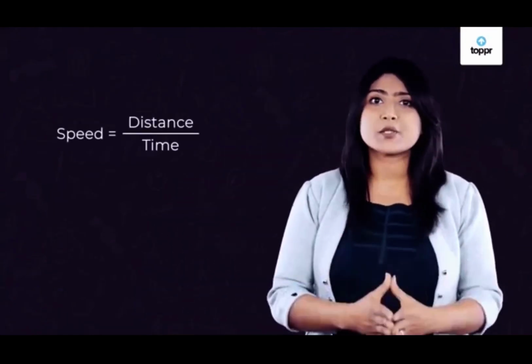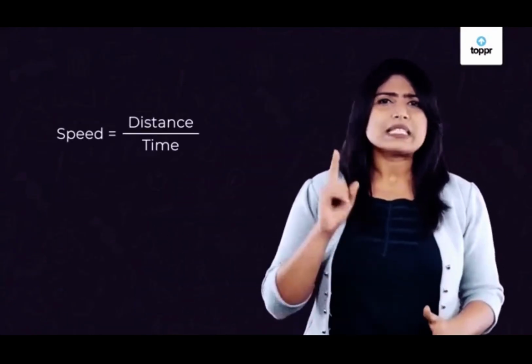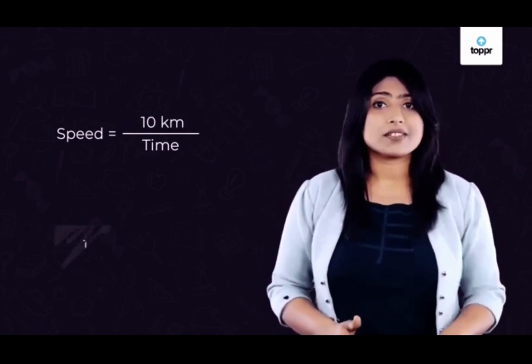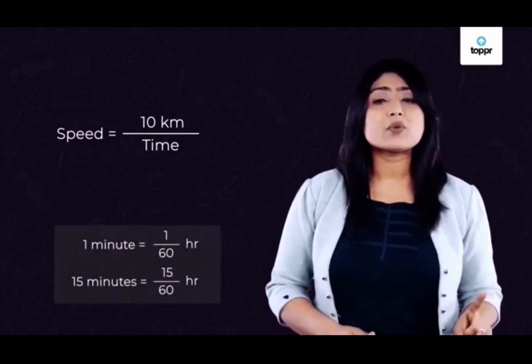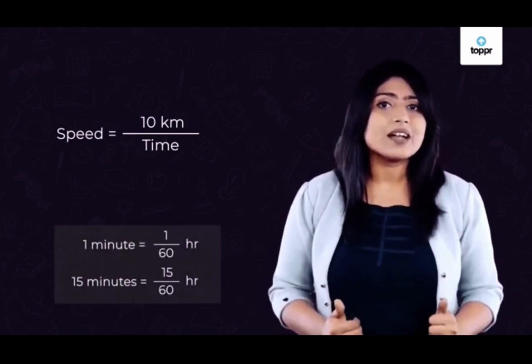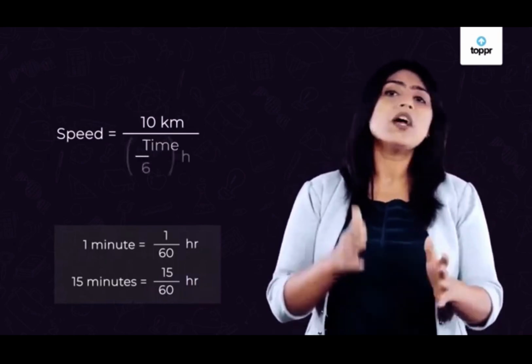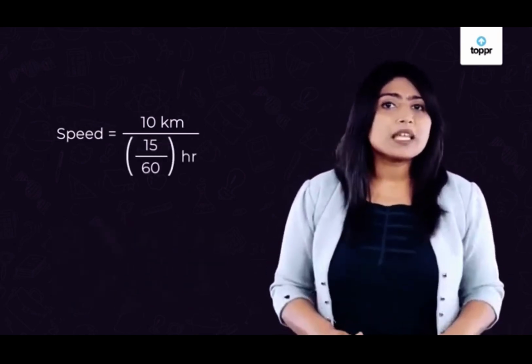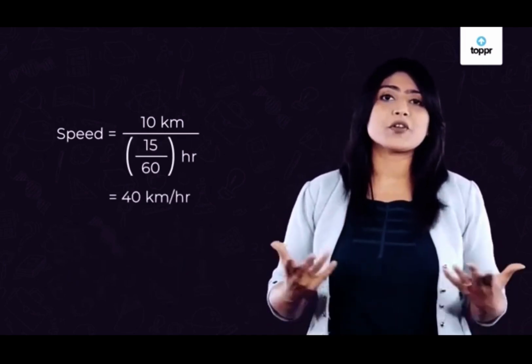Let's first calculate the speed you need in kilometers per hour. So, the distance you have to travel is 10 kilometers. Here we need to convert the time into hours. Since 1 minute is equal to 1 by 60 hours, 15 minutes is equal to 15 upon 60 hours. Thus, your speed should be 40 kilometers per hour.